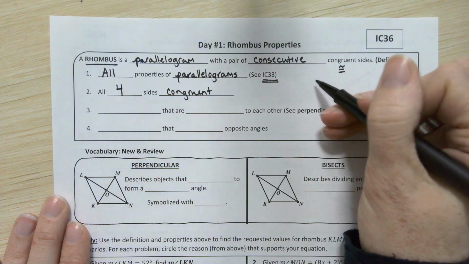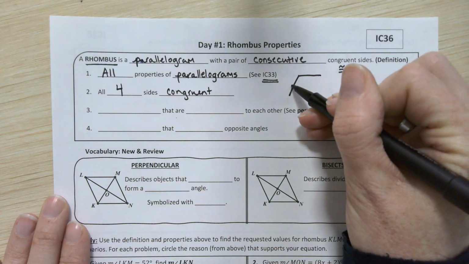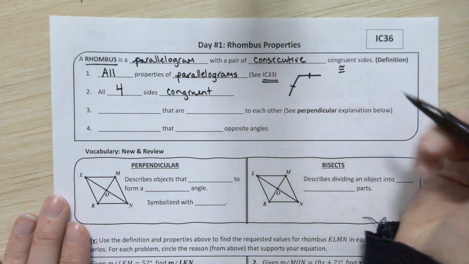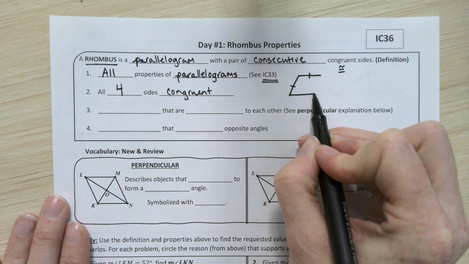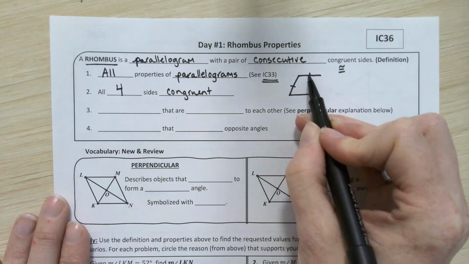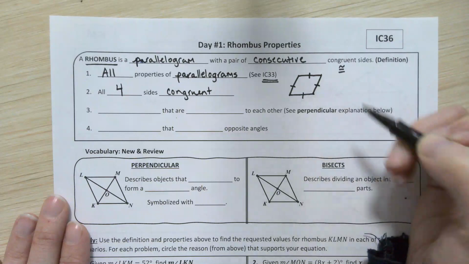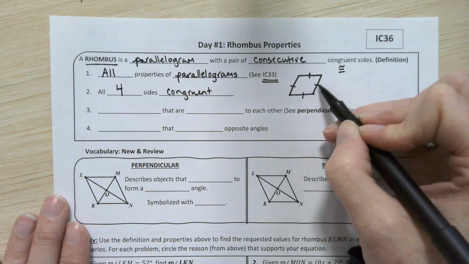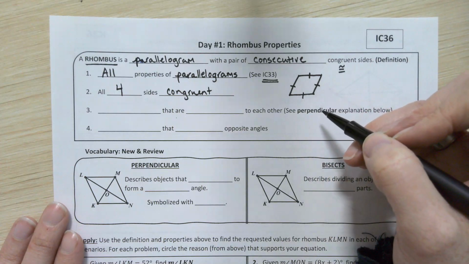And the reason for that, if we make a quick little sketch here of a rhombus, we have to draw it like a parallelogram, but we need these two sides to match. So in order to keep this parallel and to keep the parallelogram consistent, we know opposite sides are going to have to match as well. So we end up having four sides that all end up being congruent to one another.